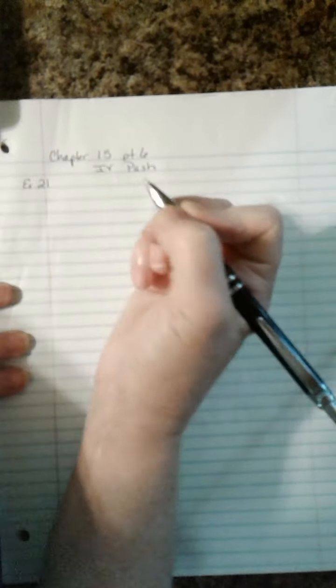Okay, chapter 15, part 6. And this is the IV push. There's a few more steps in it because we need a safe infusion time, and the safe infusion time is going to be over 15 seconds. So over to example 21.